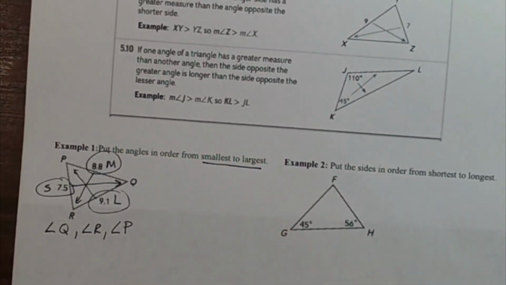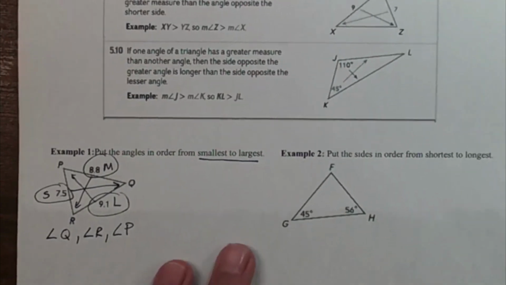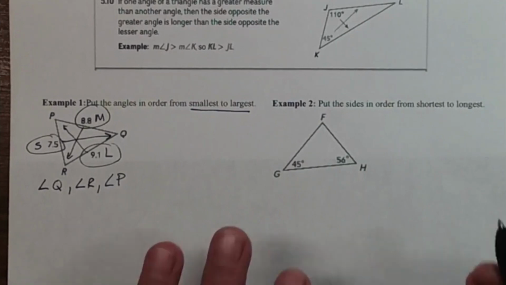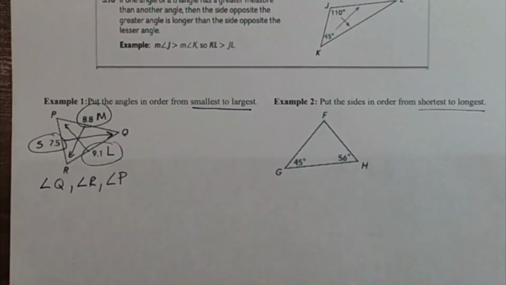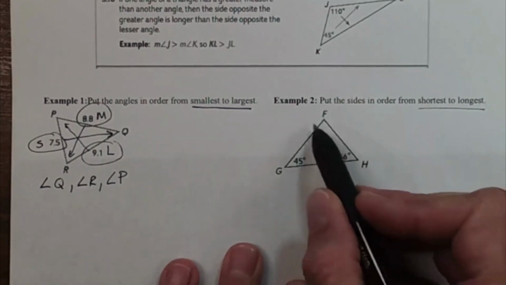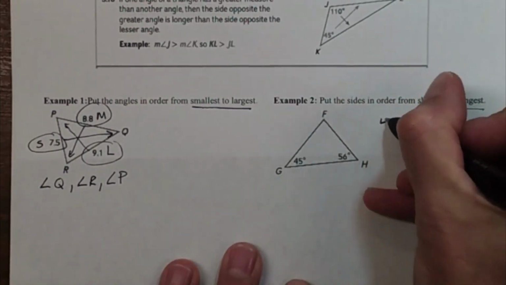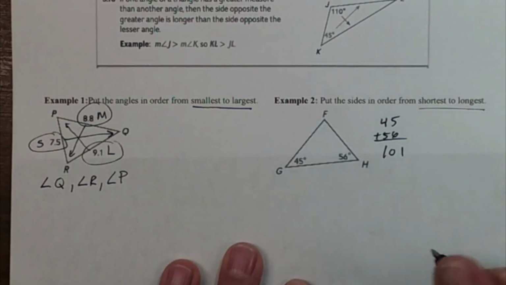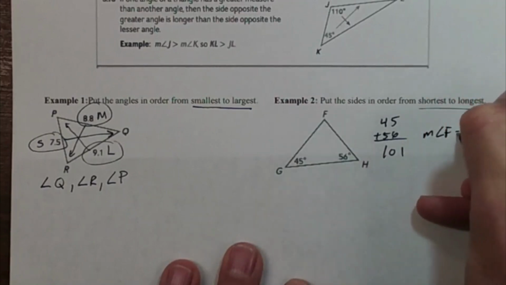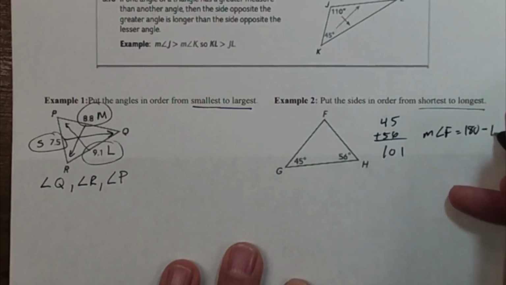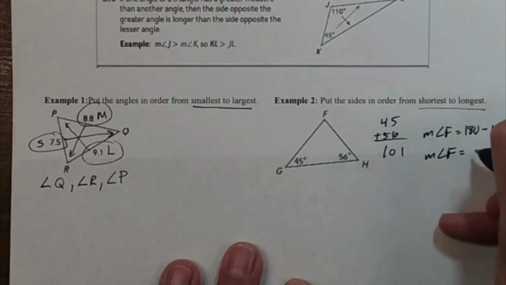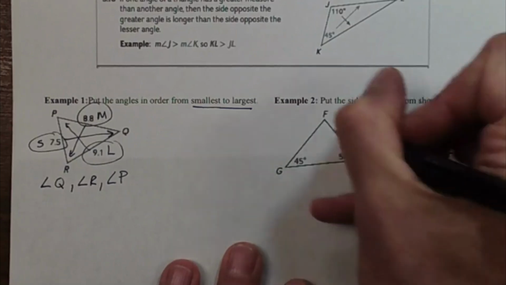QRP. All right, so then we have put the sides in order from shortest to longest. So once again, sides from shortest to longest. The only thing you notice is we're missing this angle here, and it'd be good to know what that angle is. Luckily, we know all three of these angles add up to 180. So 45 plus 56, that's 101. And so if I want the measure of angle F, I'm going to do 180 minus 101. So the measure of angle F equals 79 degrees. All right, there's 79 degrees.